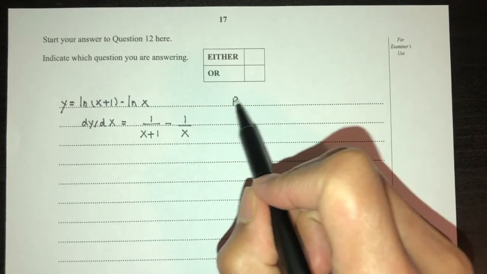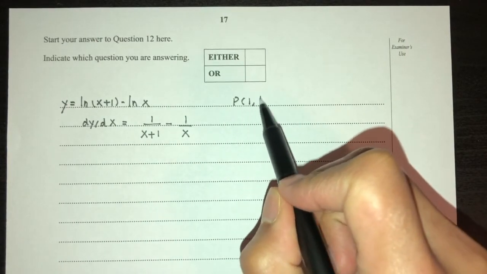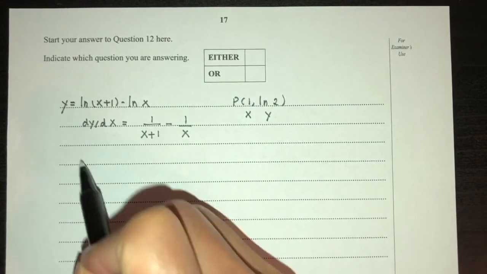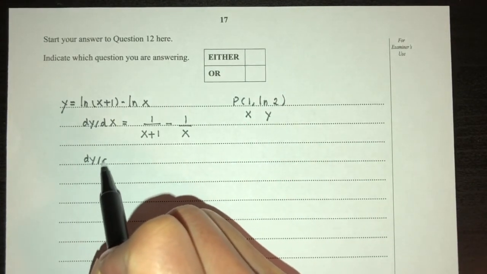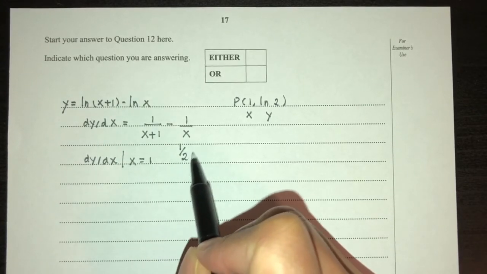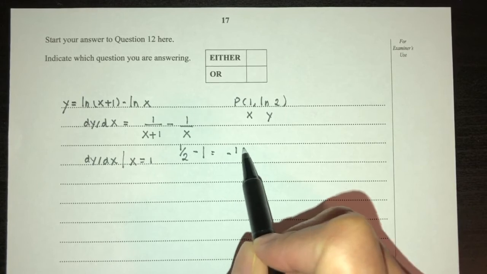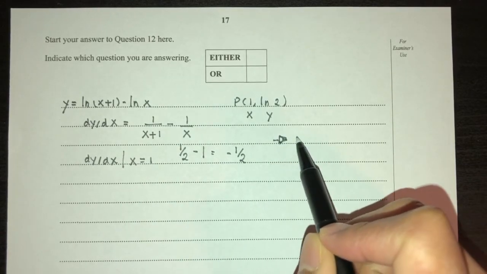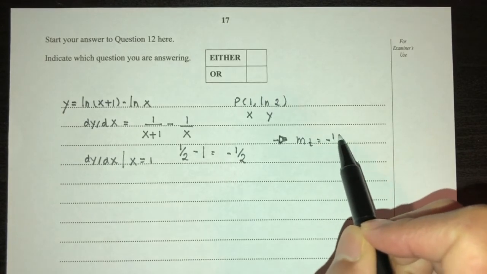We are given the point P is given by (1, ln 2). This is your x and y value. So we have to find dy by dx at the value of x equal to 1. That will be 1 over 2 minus 1. That will be minus half. So from here we have found the gradient of the tangent, which is equal to minus half.